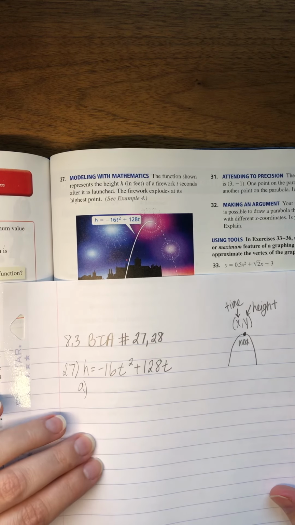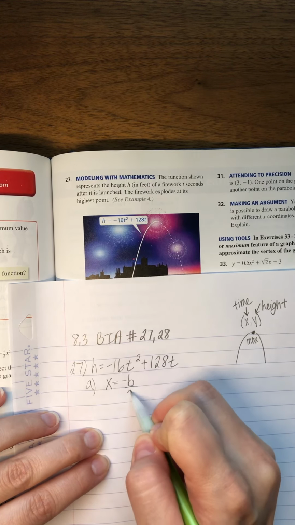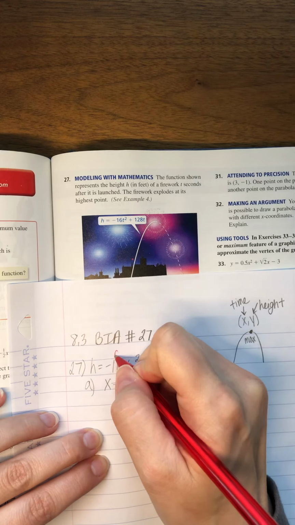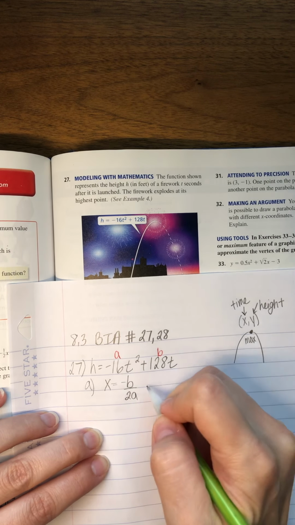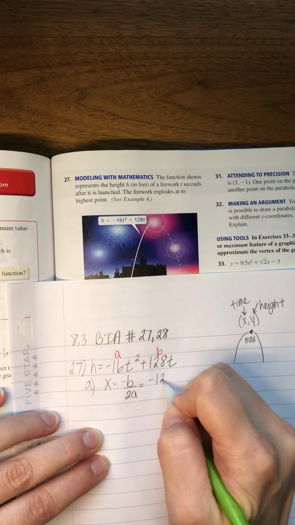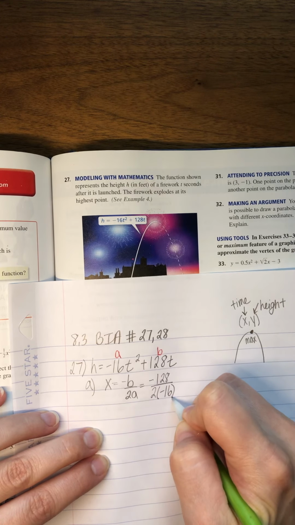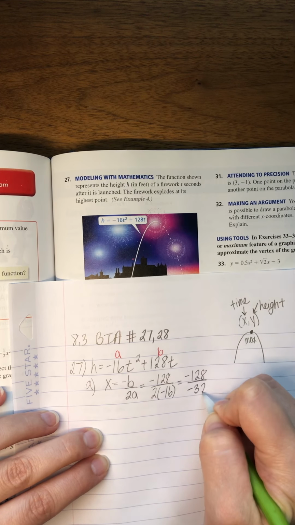So to find the x of the vertex, I'm going to do the formula x equals the opposite of b over 2a. In our equation, our a is negative 16 and our b is 128. Let's plug that in. We're going to have the opposite of 128 over 2 times negative 16. So that gives me negative 128 over negative 32.